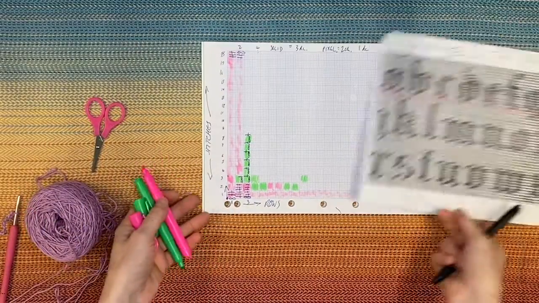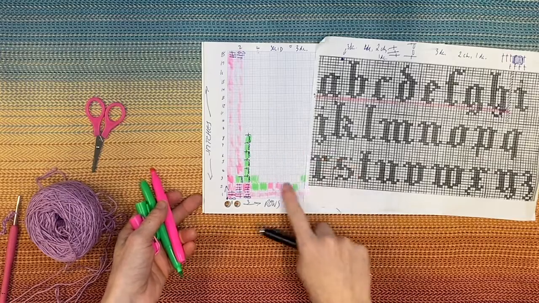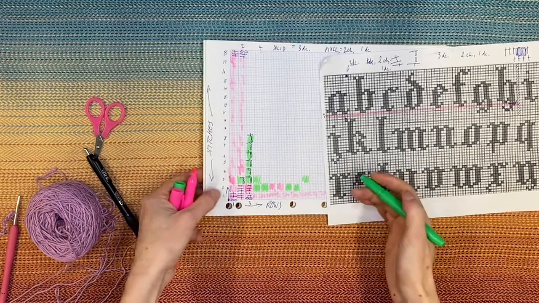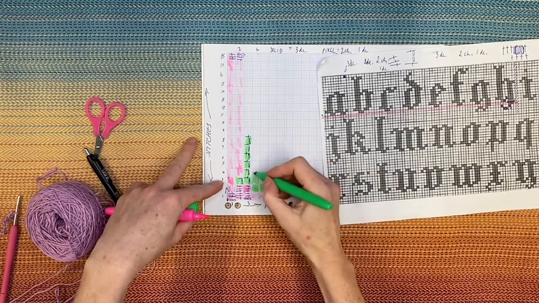So I'm just going to finish highlighting this A, and then I'm going to grab my hook and we're going to work through actually making it. So let me crack on with this.